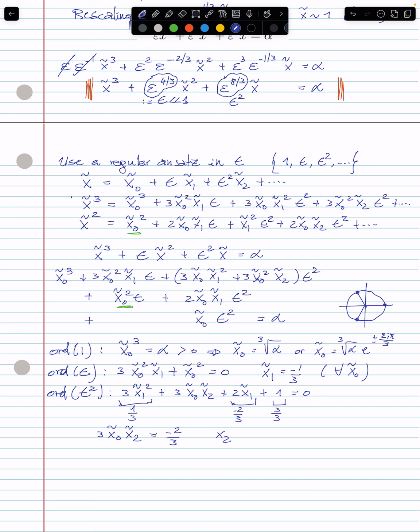So x2 is equal to minus 2/9 times x0, which means either minus 2/9 square root, cubic root, sorry, of alpha, or minus 2/9 cubic root of alpha times exponential of plus or minus 2I pi over 3.